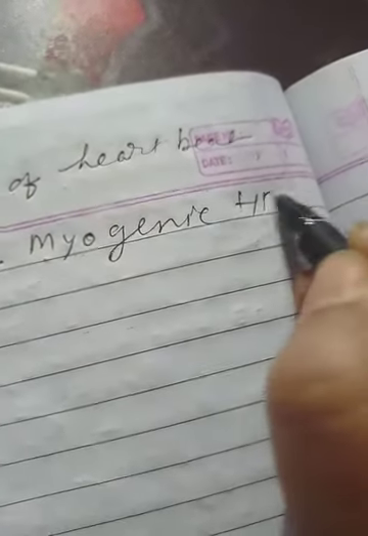Neurogenic heartbeat and myogenic heartbeat. Clear?